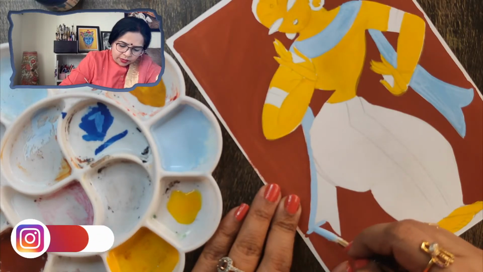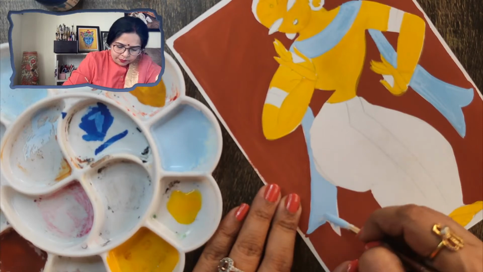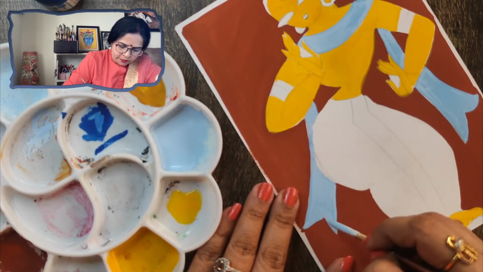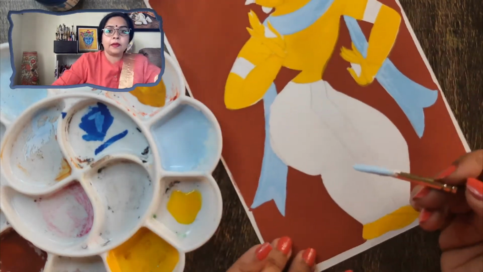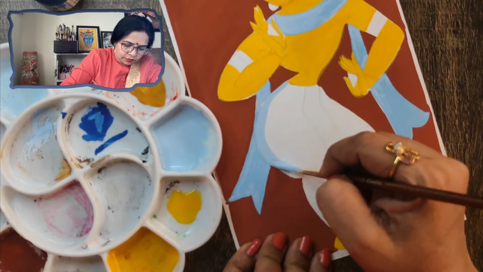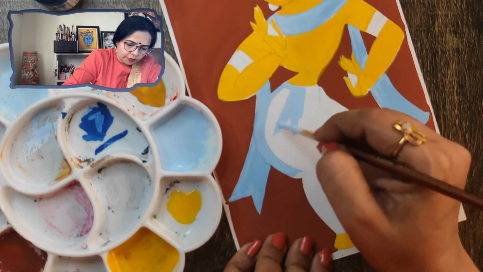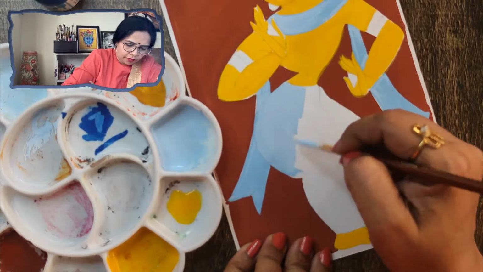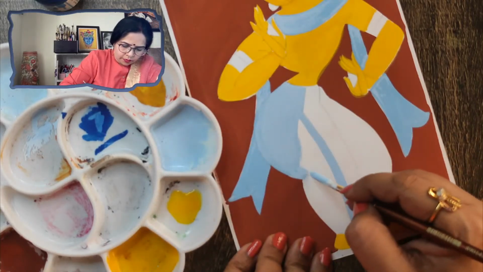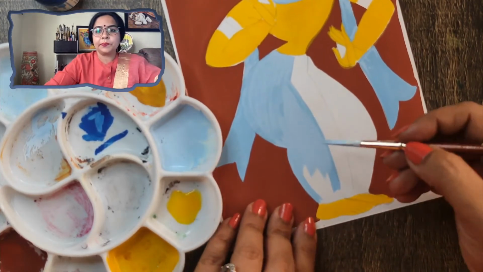No pencil lines will be seen because it has a good thickness to the paint and it will cover up. So here, just flat filling.